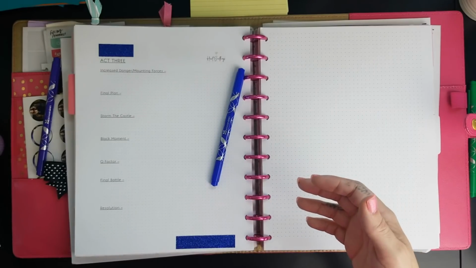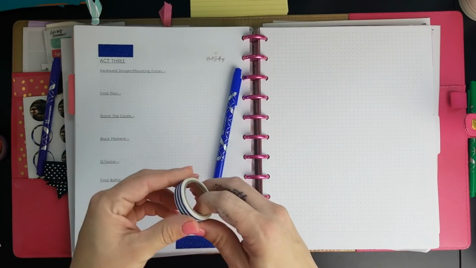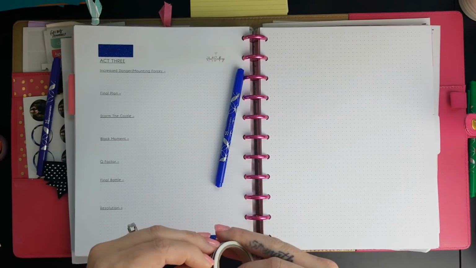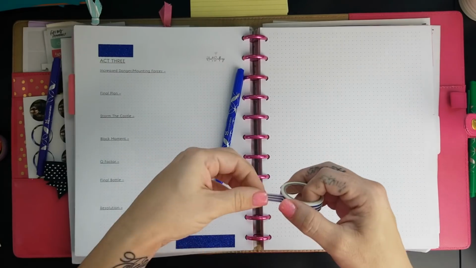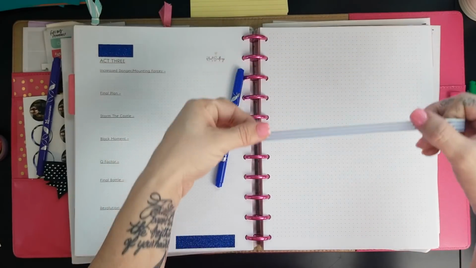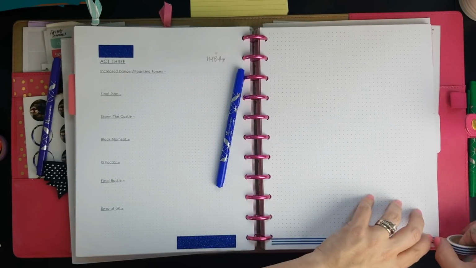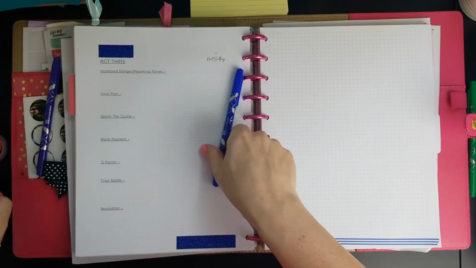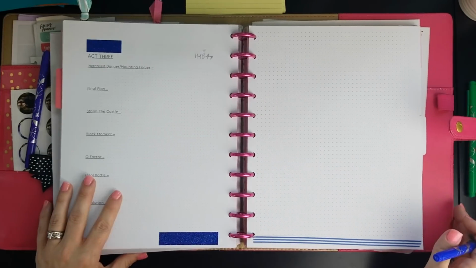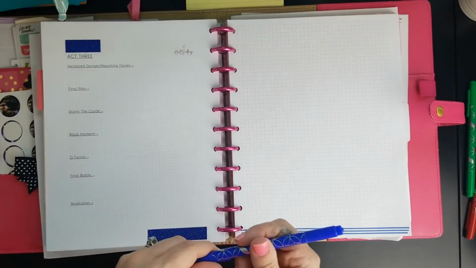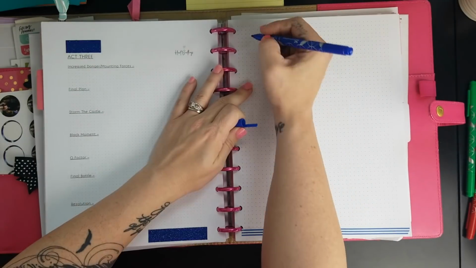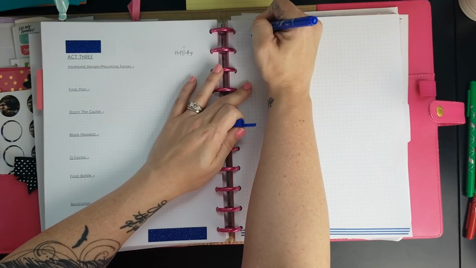So a lot of times, let's say I was working on Jackson's point of view because I really wasn't sure where I was going to change what he was doing next, I will typically put his color washi tape and create a little page for Jackson. I usually try to make this really nice and pretty, something that I want to work on, and I will put his name here at the top.